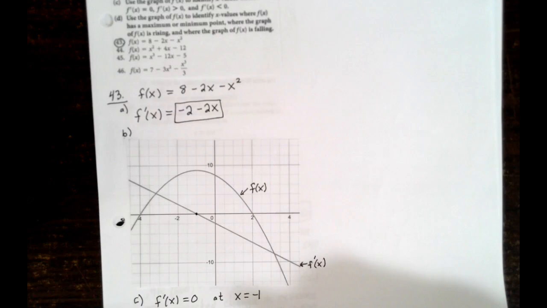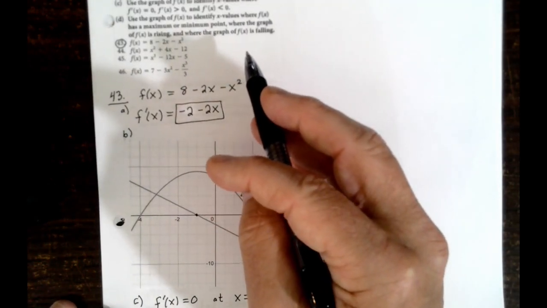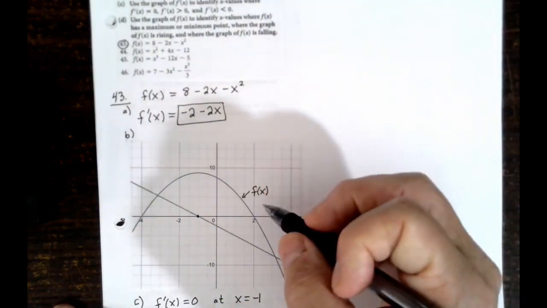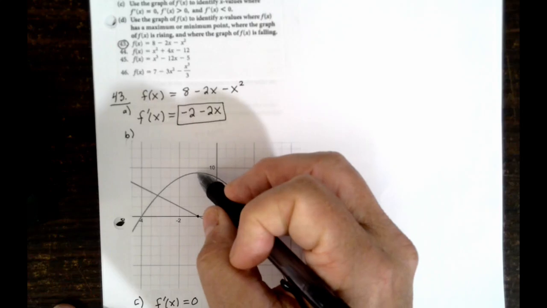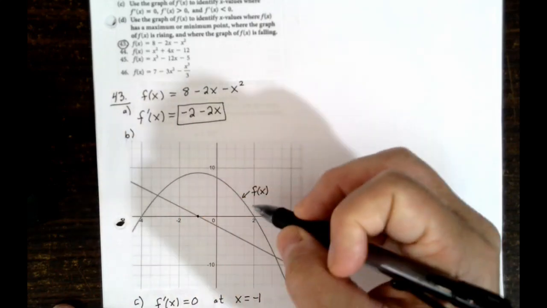And then D says use the graph of f to identify places, x values where f has a max or a min, where it's rising and where it's falling. Well, there's a max or a min where the first derivative equals 0. Okay, that's at -1.